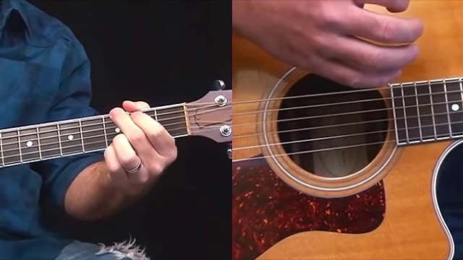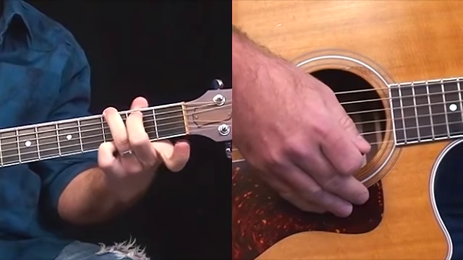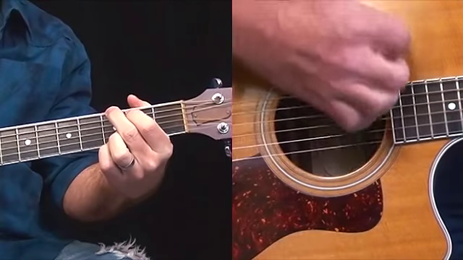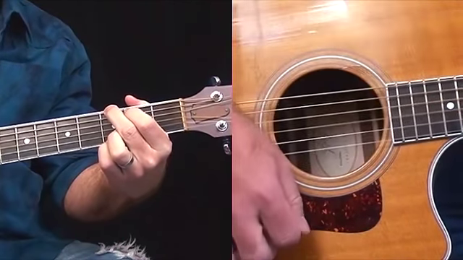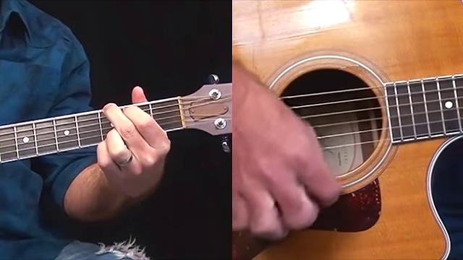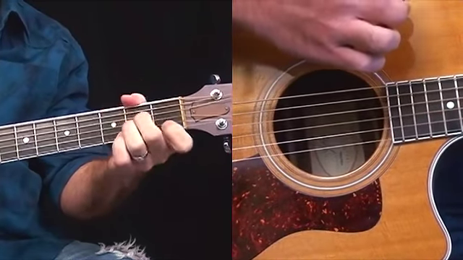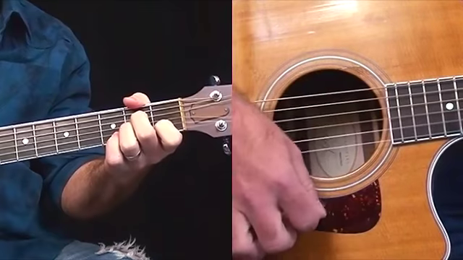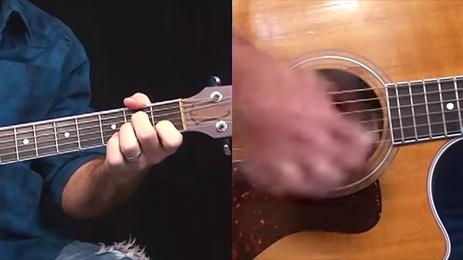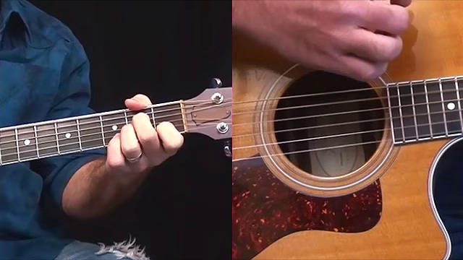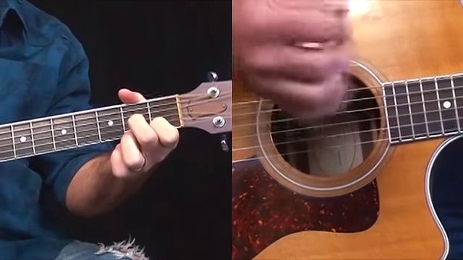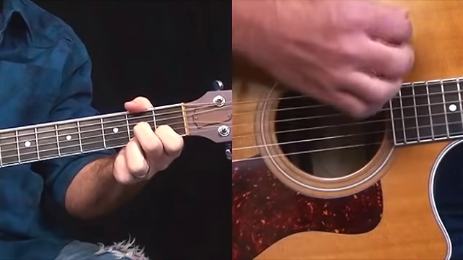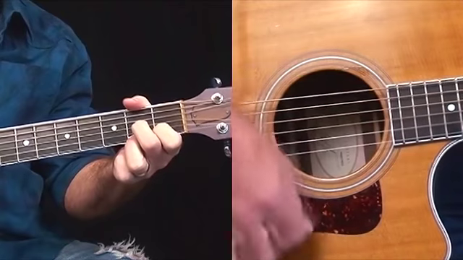Then using that same strum back to G. This time I'm doing a rock and roll G, but if you want to do the open G, that's totally okay. 1 and 2 and 3 and 4 and. Then we're going to move to the A minor. Same strum pattern again. 1 and 2 and 3 and 4 and then up to the D7 with that same strum pattern again. 1 and 2 and 3 and 4 and.